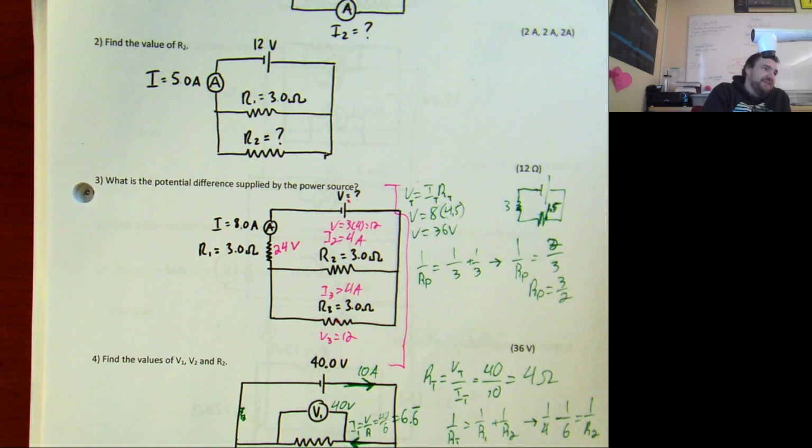But there's more than one way to skin a cat, as my uncle would say. Skinning a cat's very difficult to do. There's more than one way to do it, apparently.